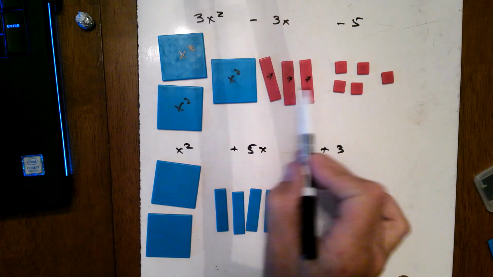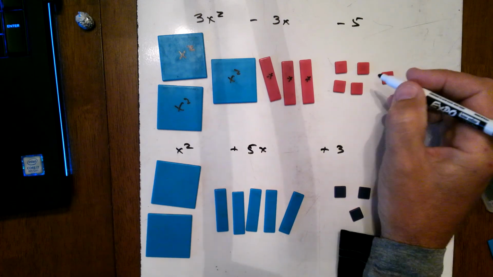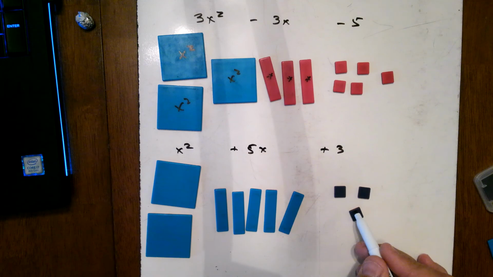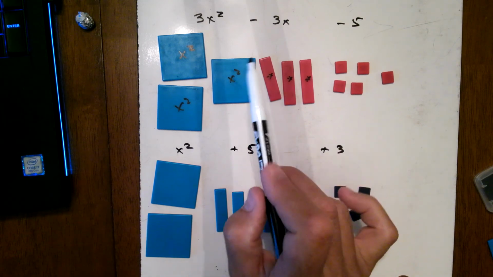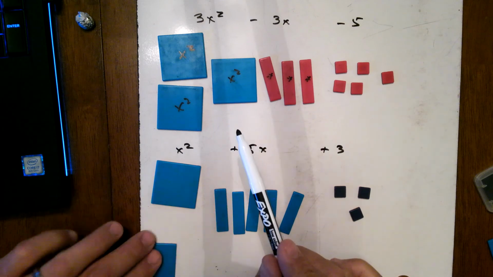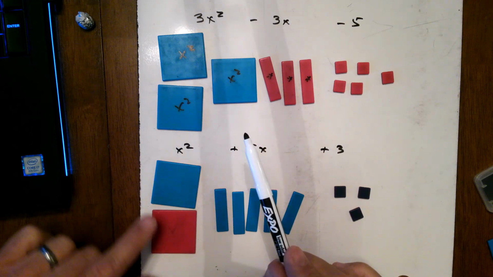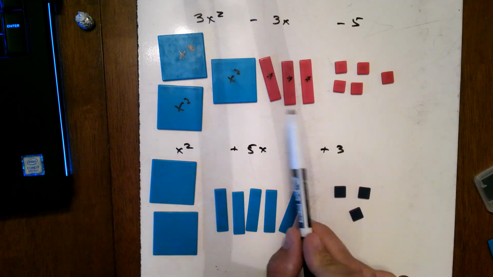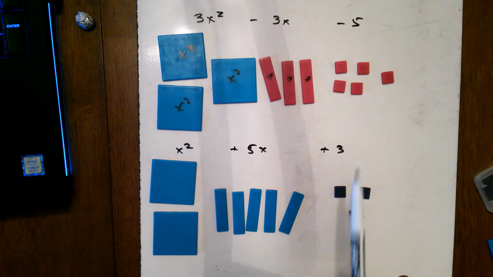So I'm only going to write on these what they actually represent. Each one of these are a negative 1. Each one of these down here are a positive 1. So that's why we get positive 3x squared. If we wanted to change these to negative x's, guess what we just do? We just flip them over. Okay. So when you see the blue on top, we know that means positive. If we see red, we know that means negative. So we're going to add these two trinomials together.